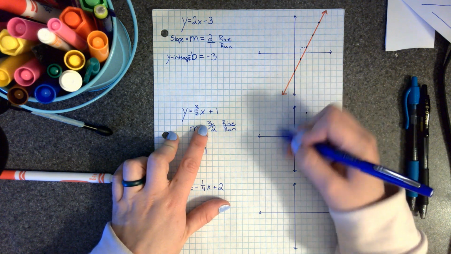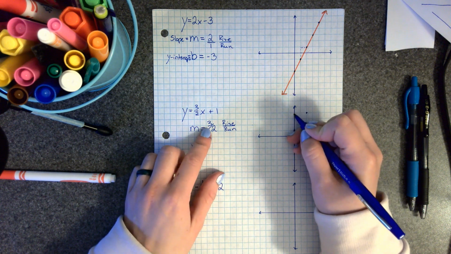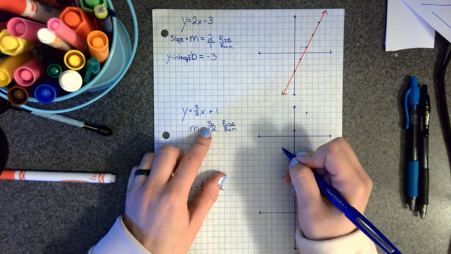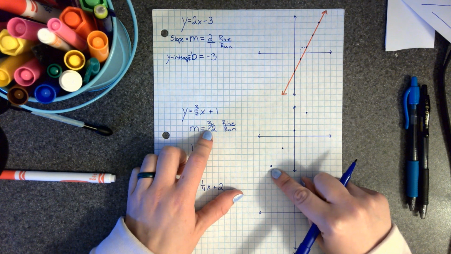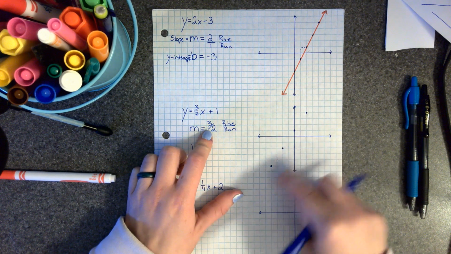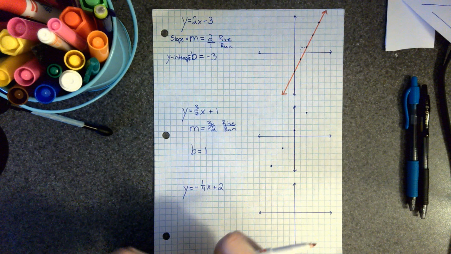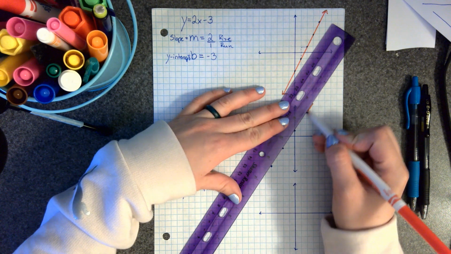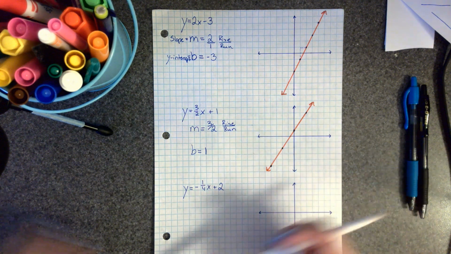Now I've run out of graph. So what I'm going to do is I'm going to go back to my original and I'm going to backtrack. I'm going to do the exact opposite. Instead of going up 3 and over 2, I'm going to go down 3 and to the left 2. Looks like I can do that a couple times. But do you see how my dots are all still making a line here? That's really important. If you go to backtrack and all of a sudden you have a V, or your dots do not make a line, it means you've done something wrong. Go back, try again. Okay, just like last time, we're going to connect all of our dots. Remember that you need to draw a line from one side of the graph to the other. No skimping on it. There you go.